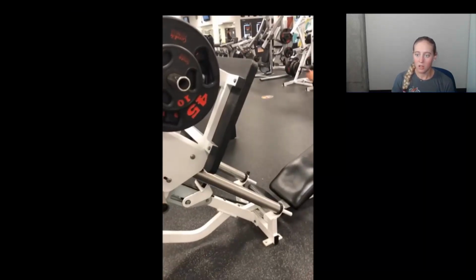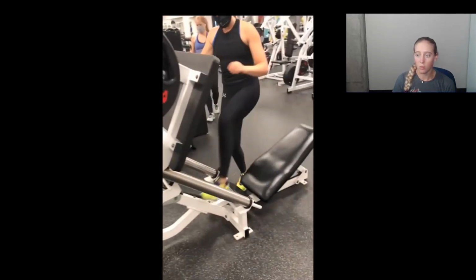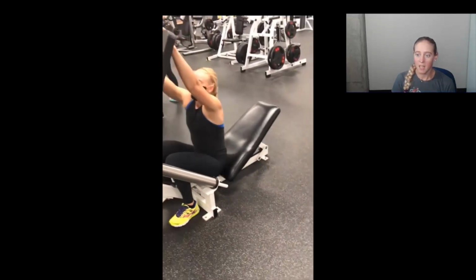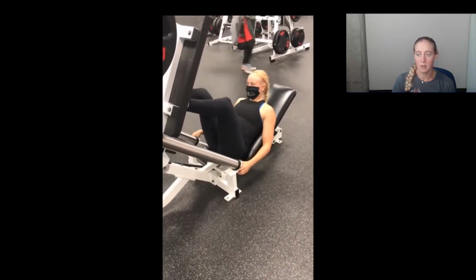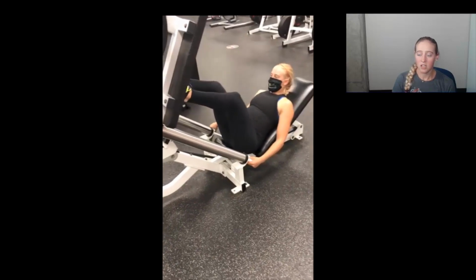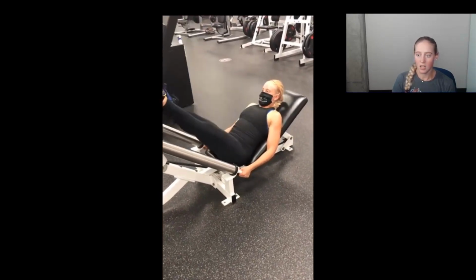So now here we see her attempt her third or final 1 rep max attempt. If this movement is successful, it can be recorded as a maximum attempt. If it is unsuccessful, the client may take a few moments rest and attempt again.